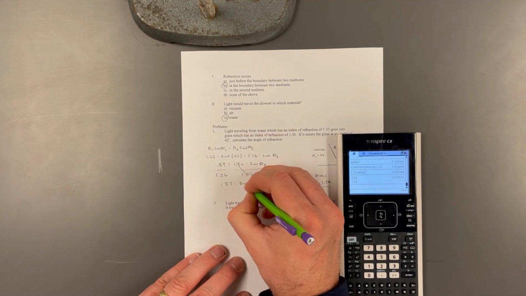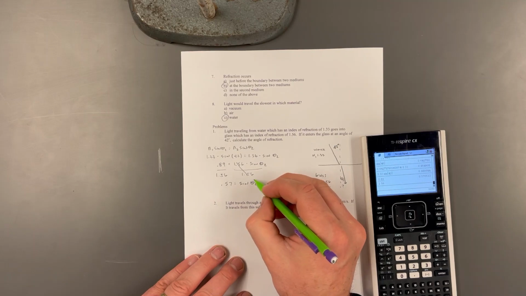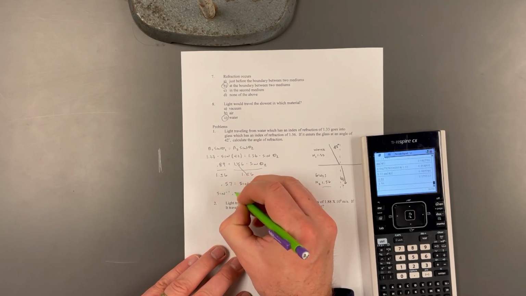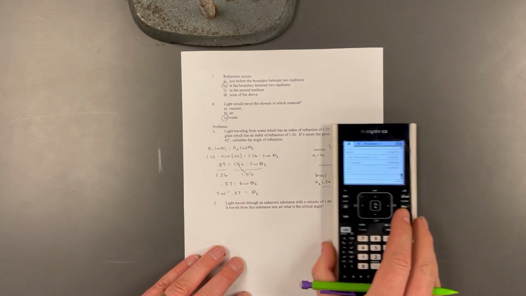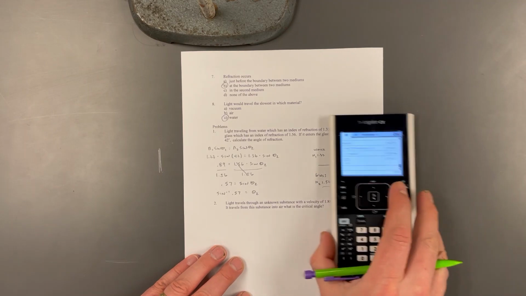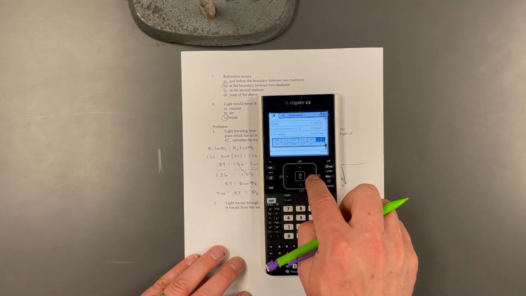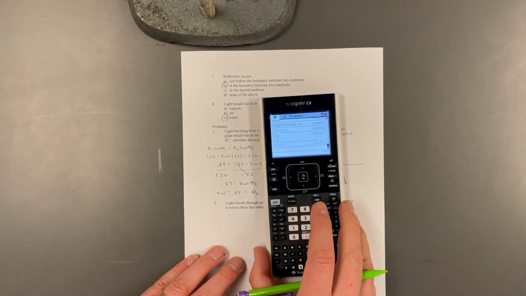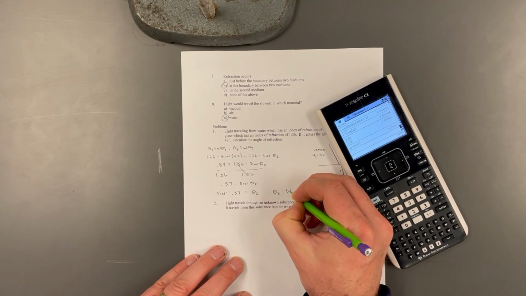0.57 equals the sine of theta 2, but we're not done. We need to get theta 2 by itself, so we're going to take the inverse sine of both sides, and that will get theta 2 by itself. So now we're going to take the inverse sine of 0.57, and I get 34.7. So the angle is 34.7.